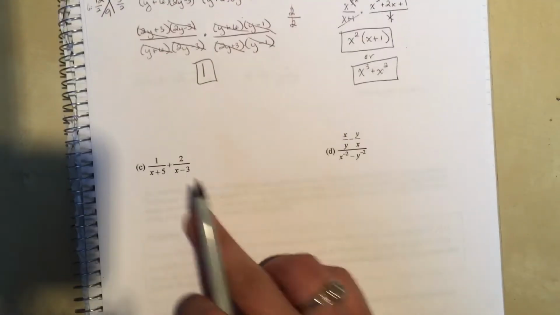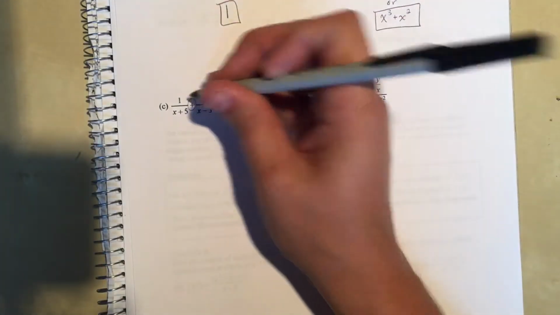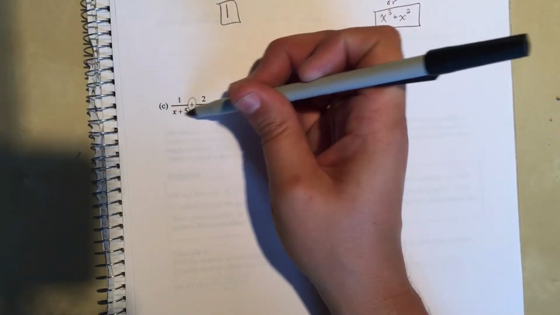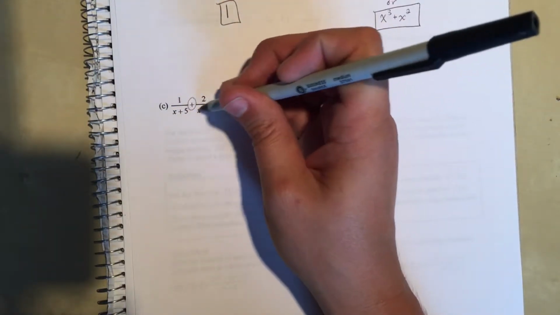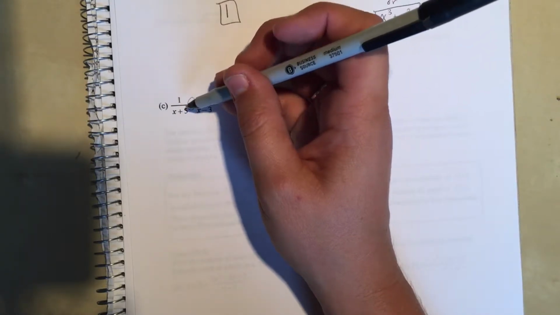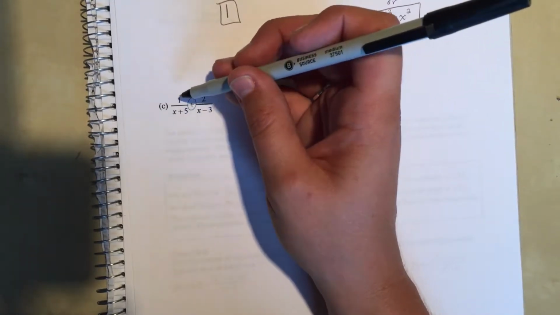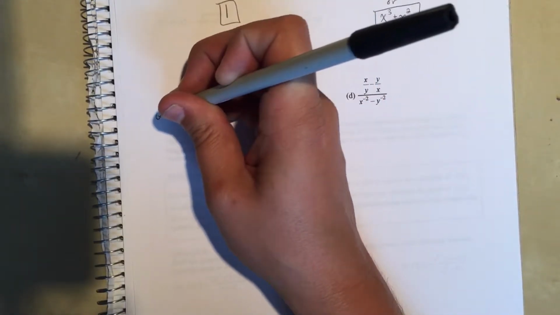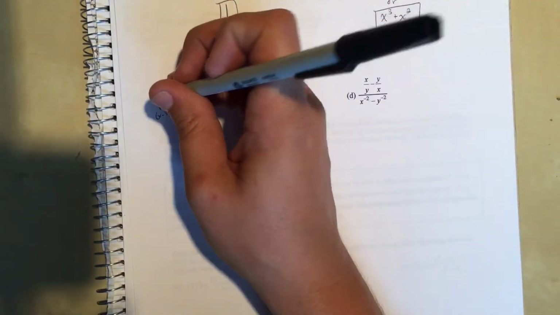All right, looking at problem C, it isn't division, it's actually addition. And you're going to work addition and subtraction problems exactly the same way. What you need to do is get common denominators so that you can put the two fractions together. So this denominator has an x plus 5. This denominator has an x minus 3. So this one is missing the x minus 3, okay? And whatever you do to the top of the fraction, you also have to do to the bottom. So if we're going to multiply the bottom by x minus 3 to get a common denominator, I also have to do that to the top.